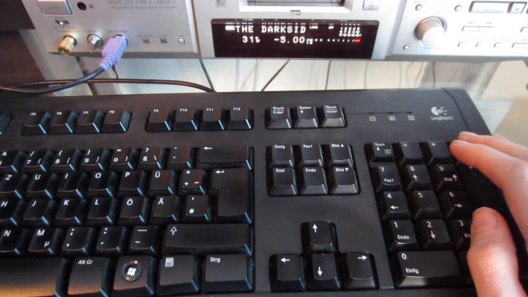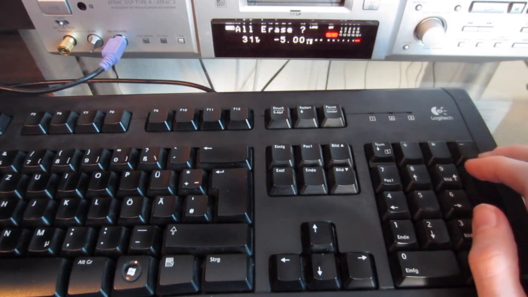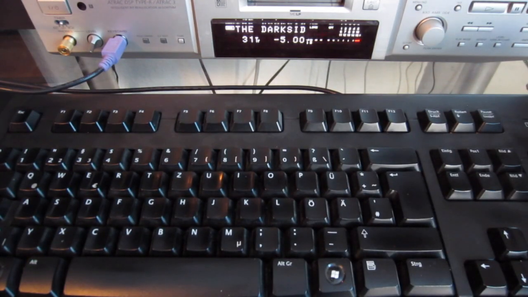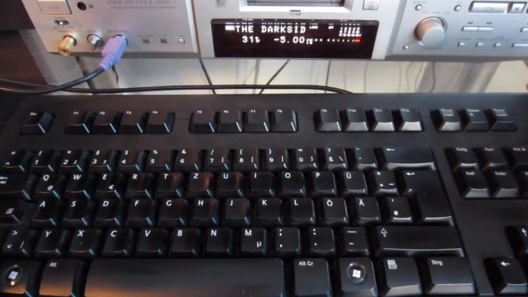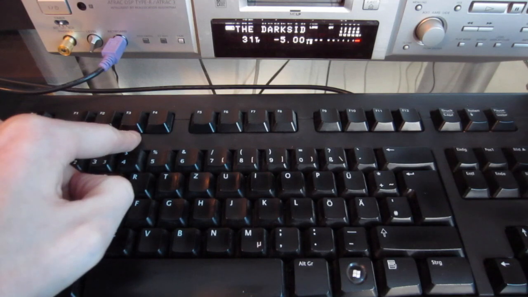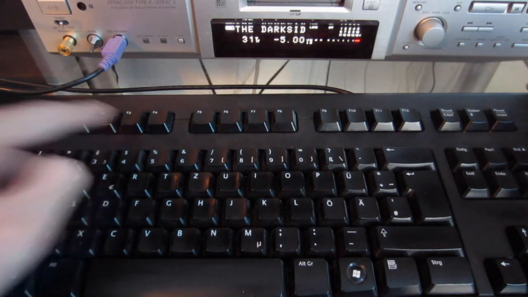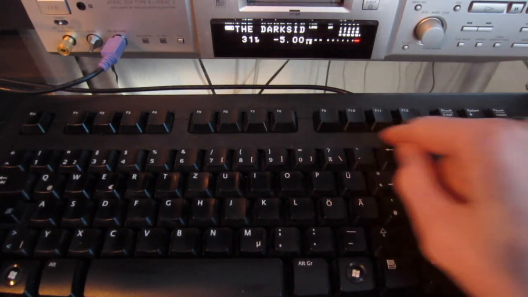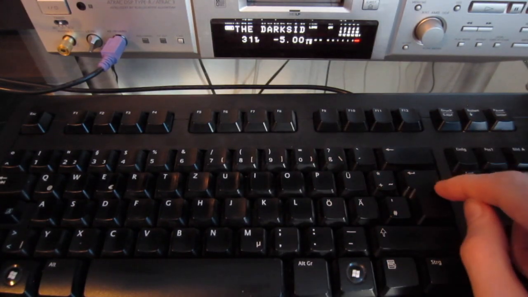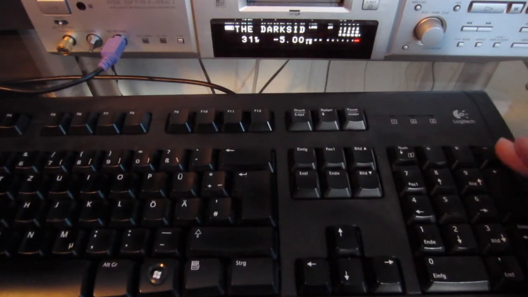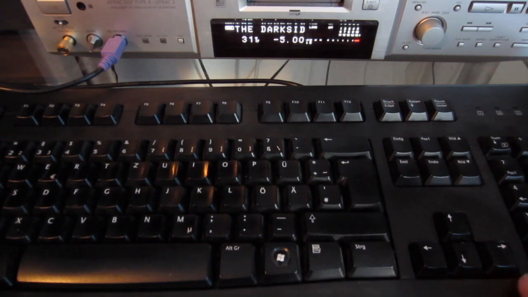But if we are in stop mode and I push this key, then we can erase everything. So it's very easy to use. So menu and no, play, pause, stop, skip to the next track, select, name your tracks, title your tracks, and erase, and fast forward and rewind.